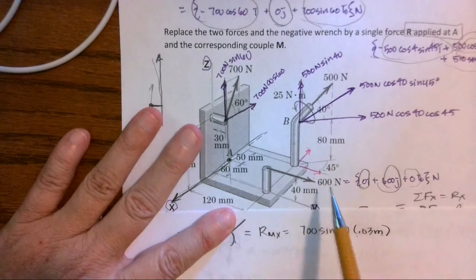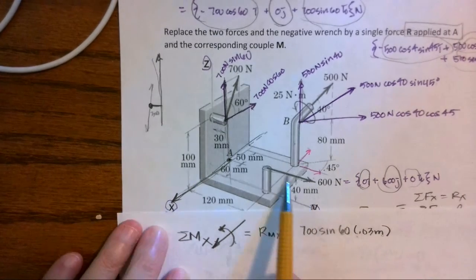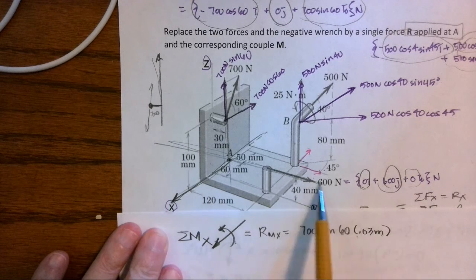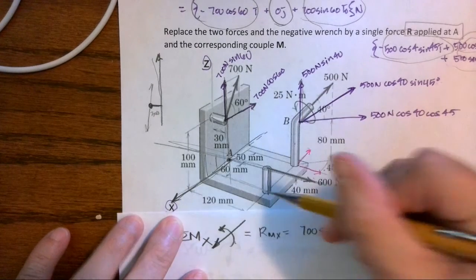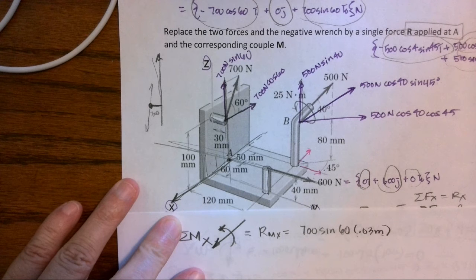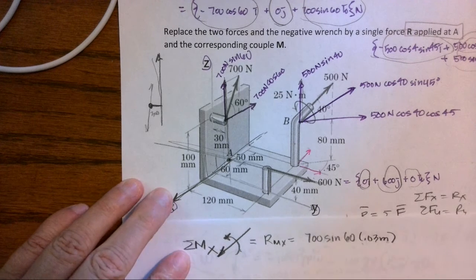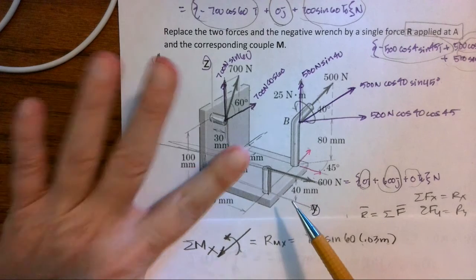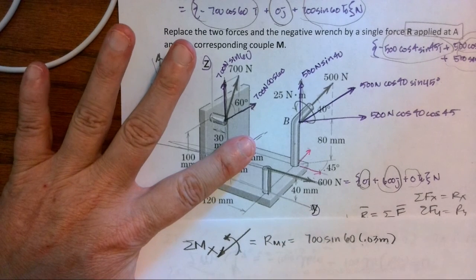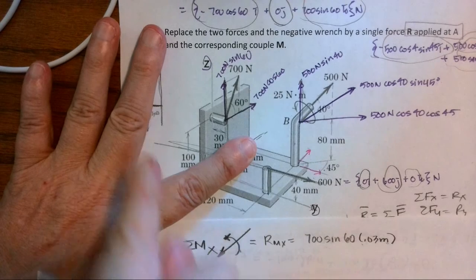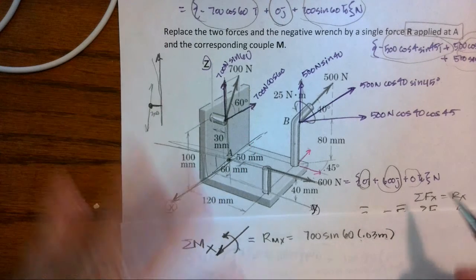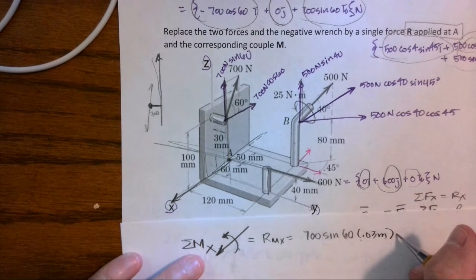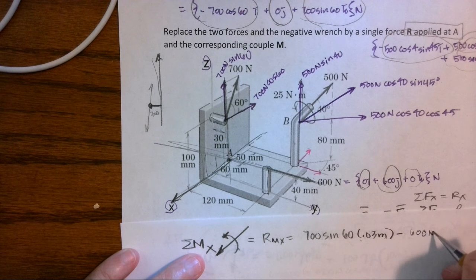Now let's look at this 600 newtons. Remember, it goes all the way through. It's a continuous force vector. It has a perpendicular distance back down to that plane on the bottom. If this angle is attached here on the x-axis, and I were to pull on this angle, we can see it would rotate clockwise about this angle, and that's going to be a negative. So we have negative 600 newtons times 0.04 meters.